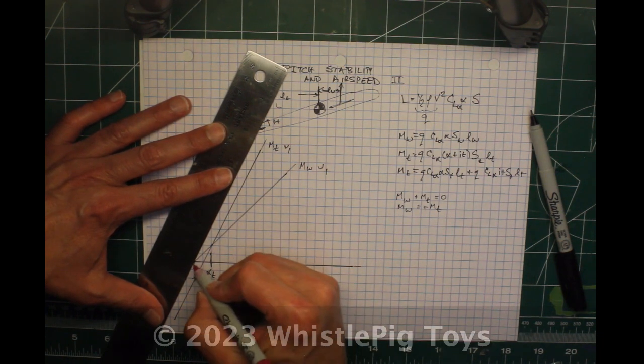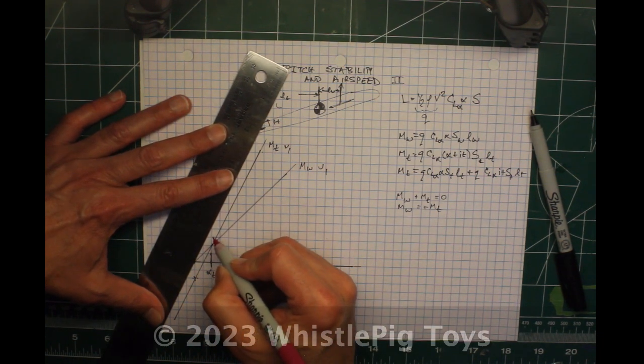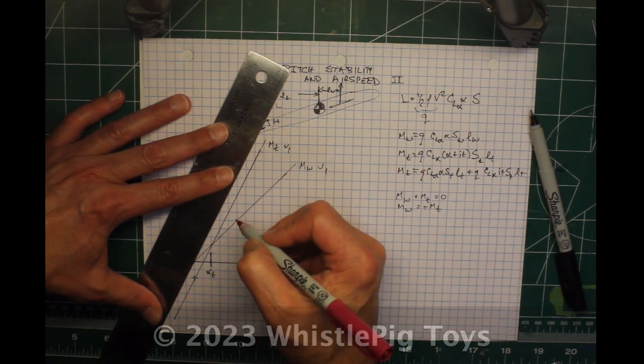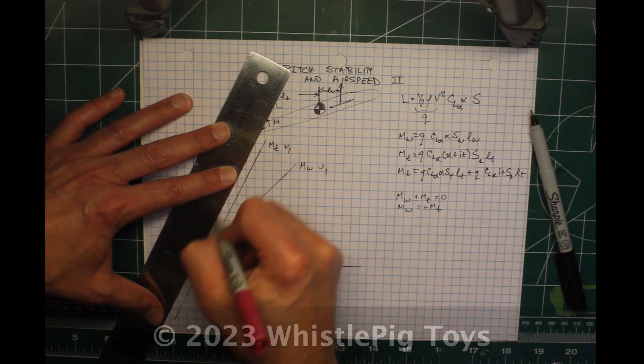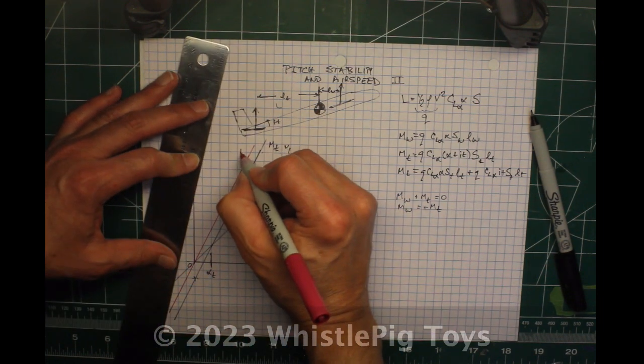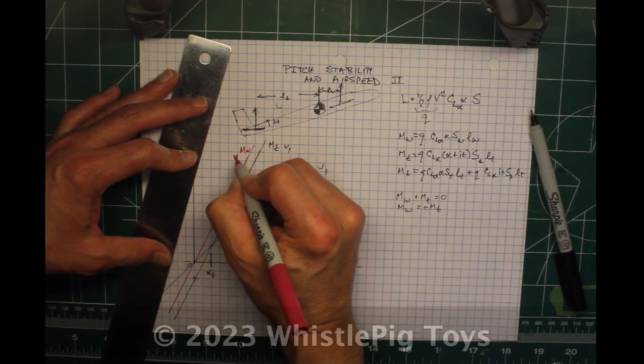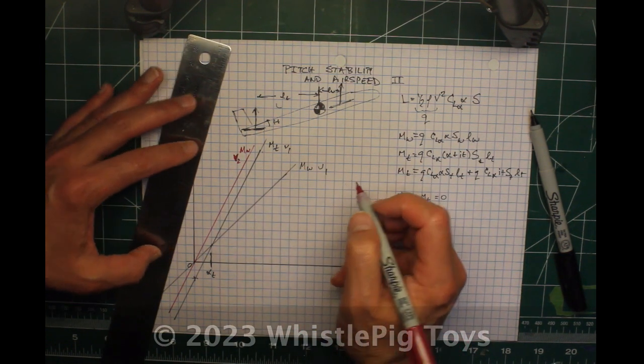It's got a slope of 2, so over 1 and up 2, over 1 and up 2. That's looking pretty good. It should parallel this line because that was over 1 and up 2 last time. So this is our new wing moment at V2, at a higher speed.